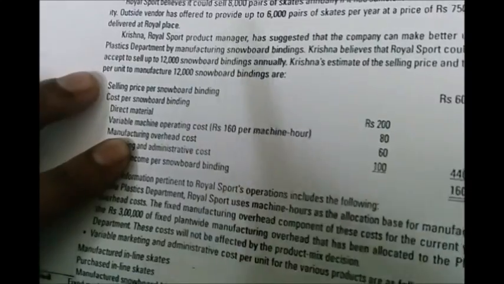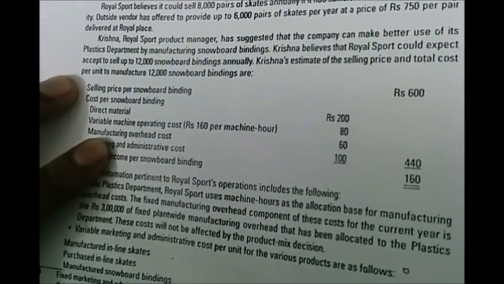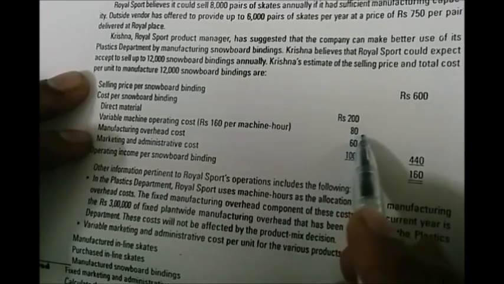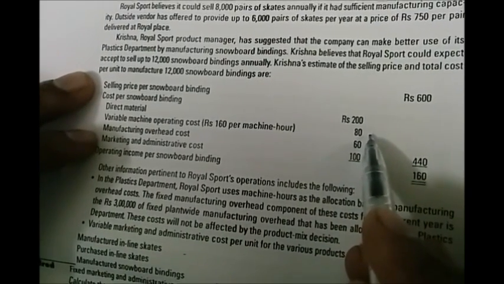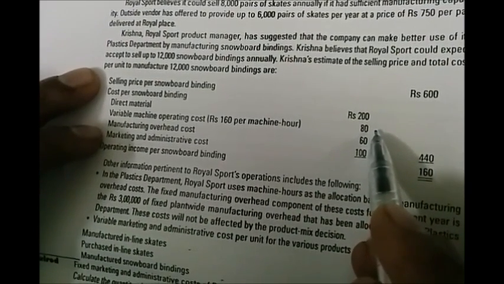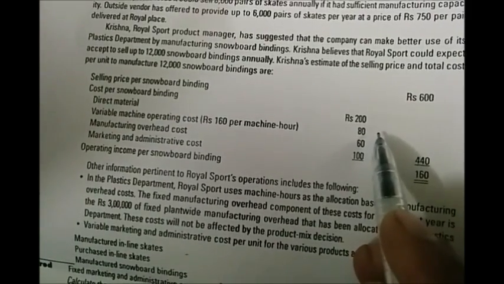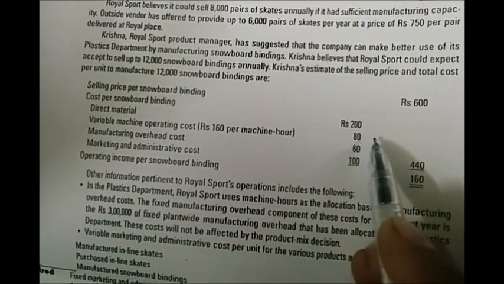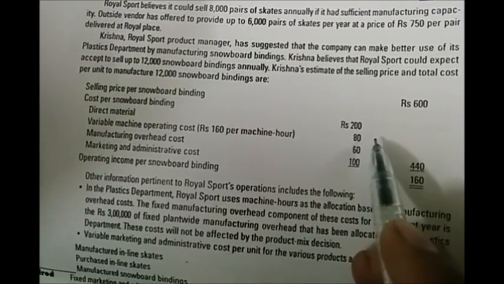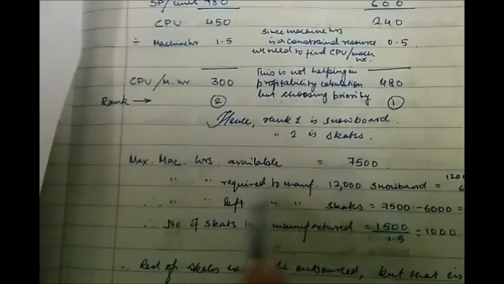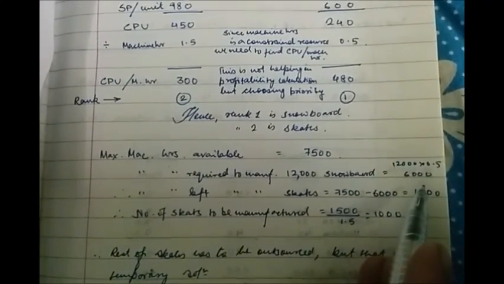we see that it has been written that it has a market demand of 12,000 snowboards, and each snowboard consumes 0.5 machine hours. From this point we have calculated previously. So to manufacture 12,000 snowboards, each consuming 0.5 machine hours, how many machine hours will be required? 12,000 into 0.5, that is 6,000 machine hours. Okay, we have written that. Required to manufacture 12,000, 0.5, 6,000.